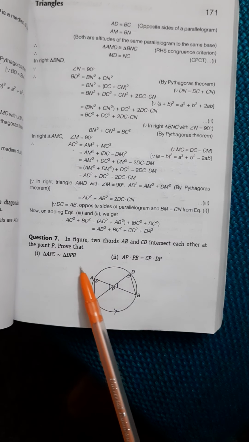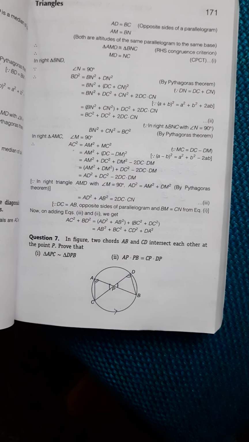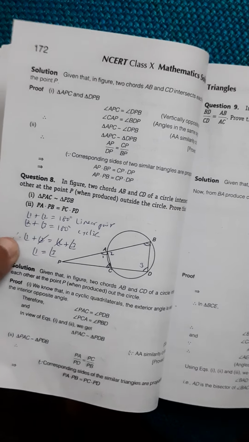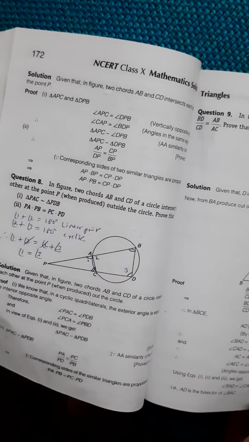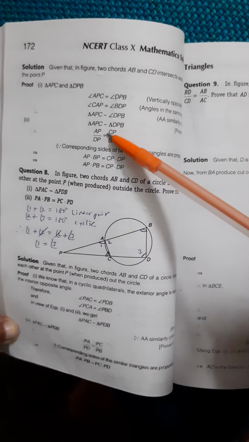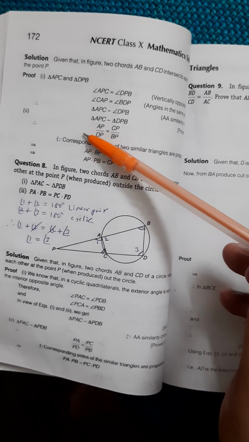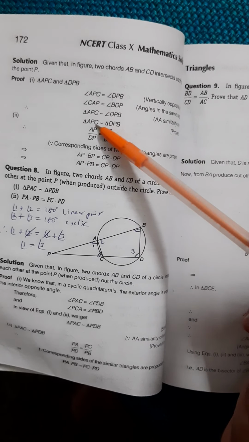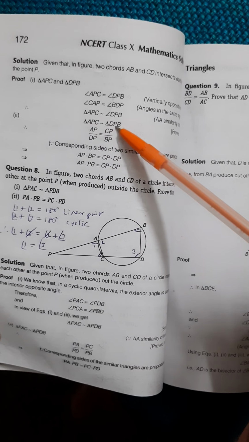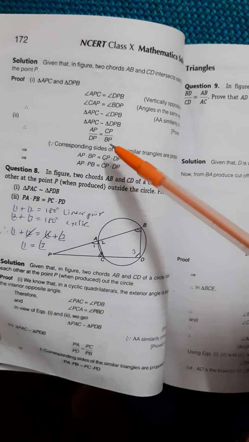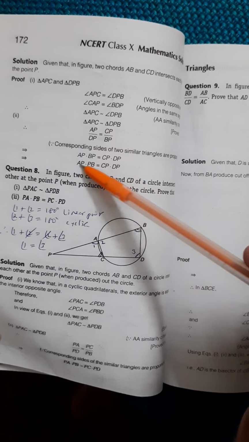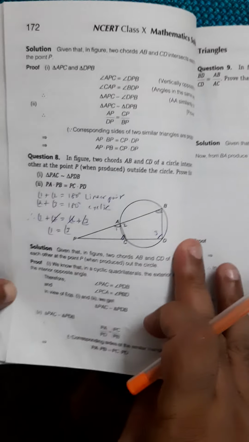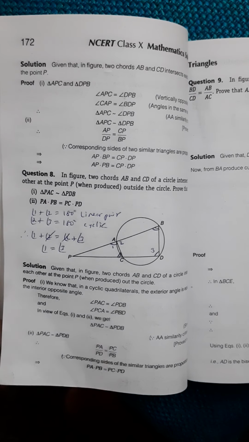And if the triangles are similar, their sides are in proportion. And if the sides are in proportion, we can cross multiply. Here we find the sides are in proportion, right? So once the sides are in proportion, PA by PD equal to PC by PB, okay, and then we cross multiply, we get the required result. Then question number 8 also can be done in the same manner.